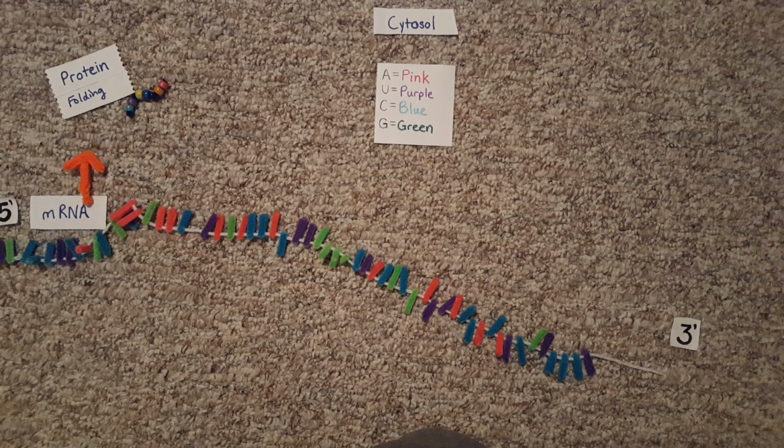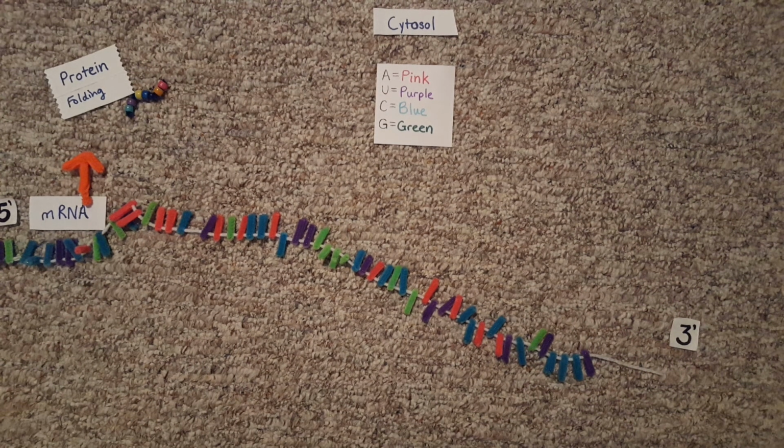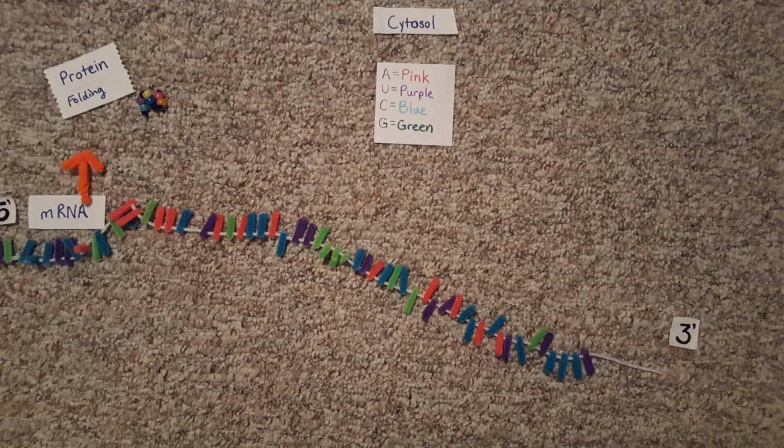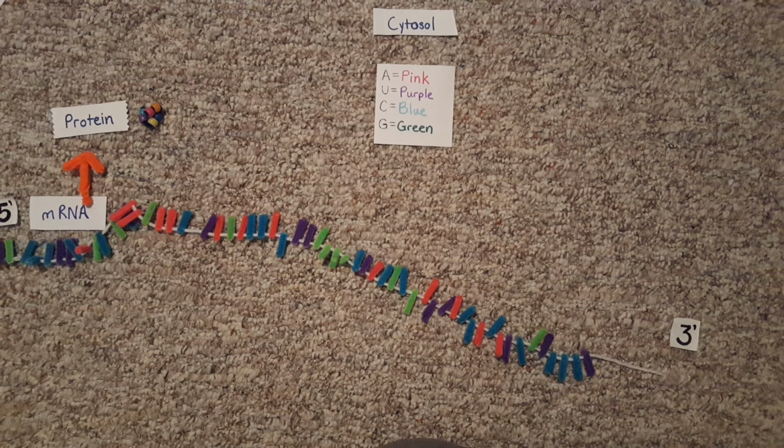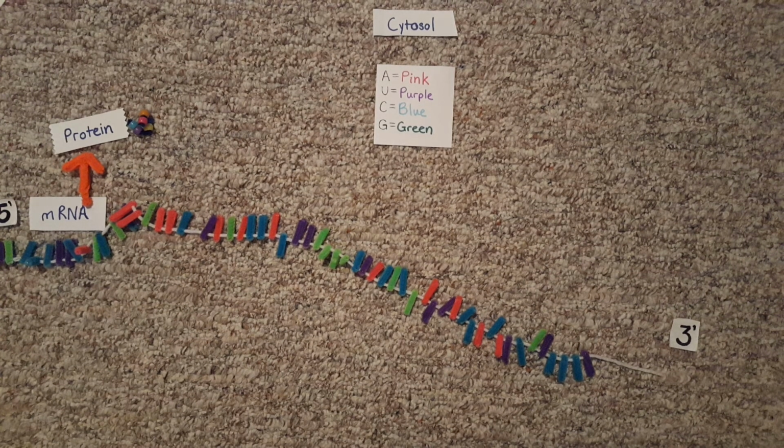If the mRNA was correctly translated and the correct amino acids were included in the correct order in the polypeptide chain, the chain will fold into a functional protein, which is the ultimate goal of translation.